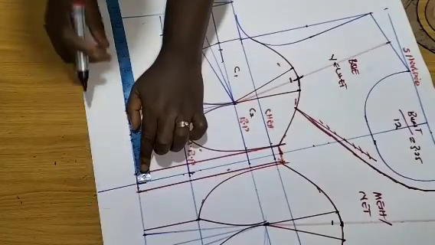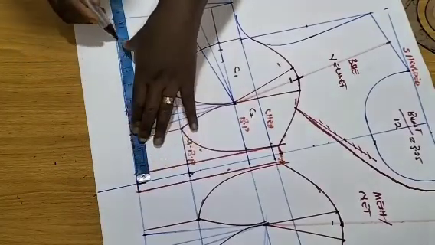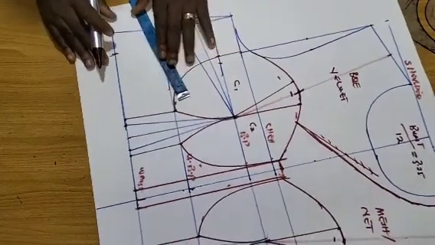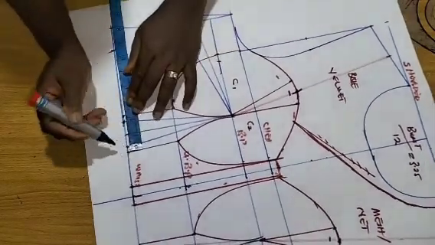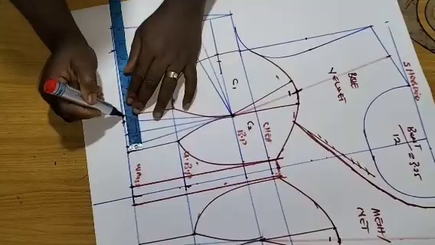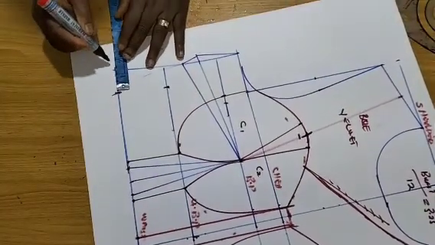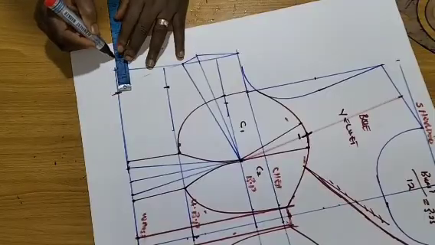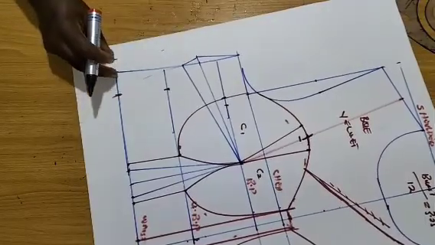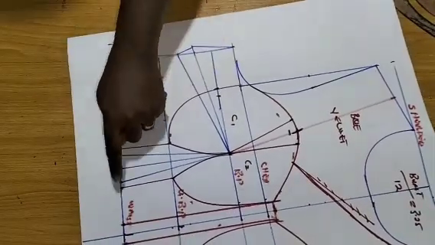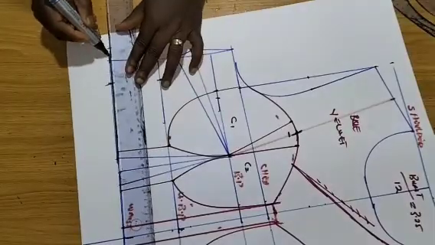So from here is a quarter. I'll measure my waist. This is my waist. Then I'll find out from this new dart what I have. I have 2.25. I'll come from this point and measure my 2.25. So you can see we have replaced that new dart on this line.